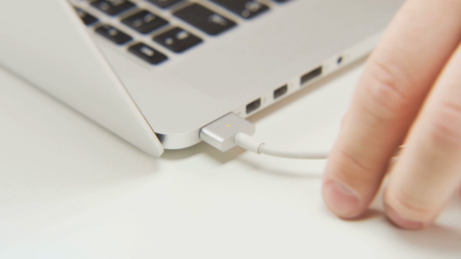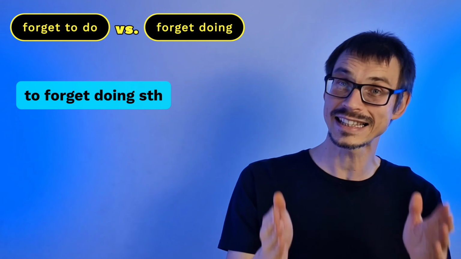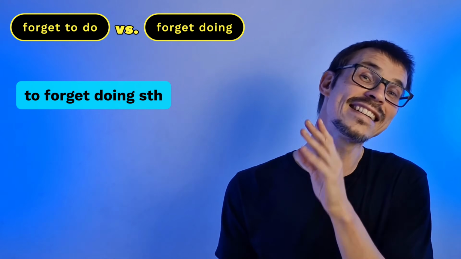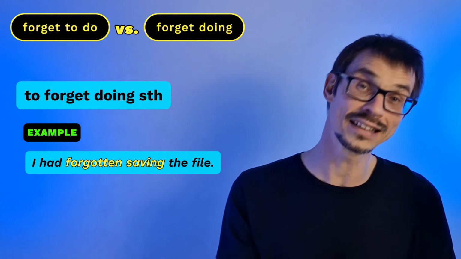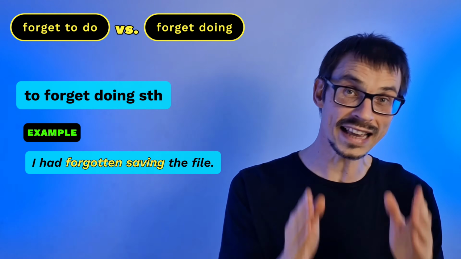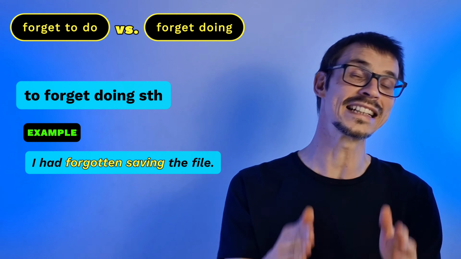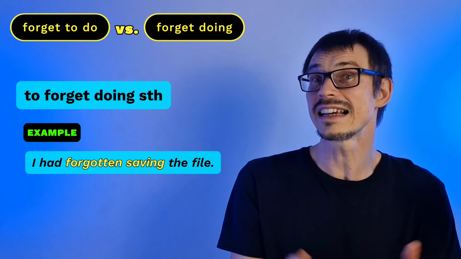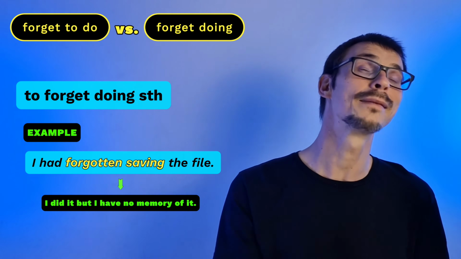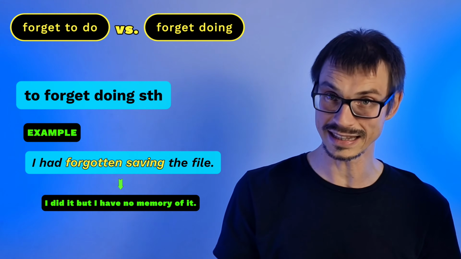However, after plugging the computer in and opening it again, I realized that I had pressed save just before going to get my daughter from her school. In other words, I had forgotten saving the file. This means that the file was actually saved, but I didn't remember doing that action of saving the file. I probably did that in such an automatic way that I simply didn't remember even doing it. I forgot saving the file, but the file miraculously was there.